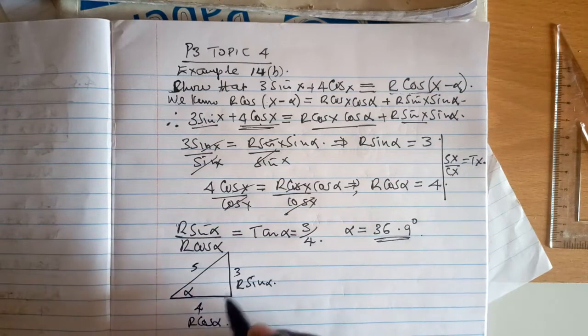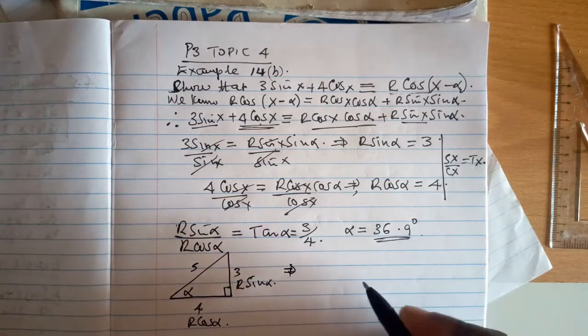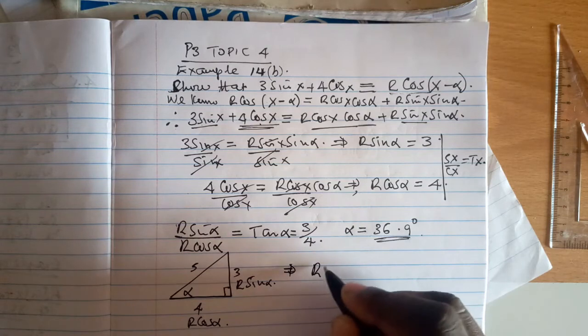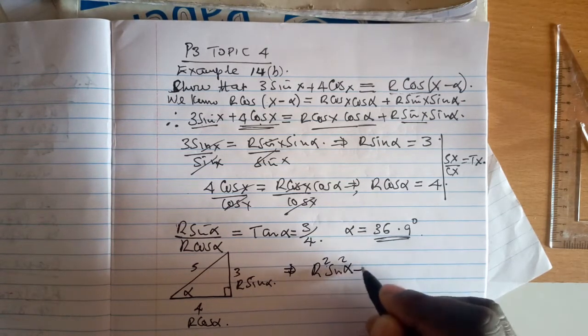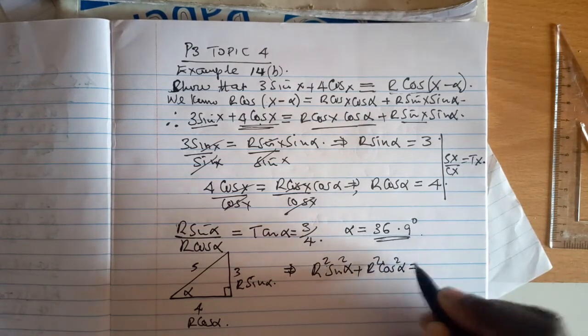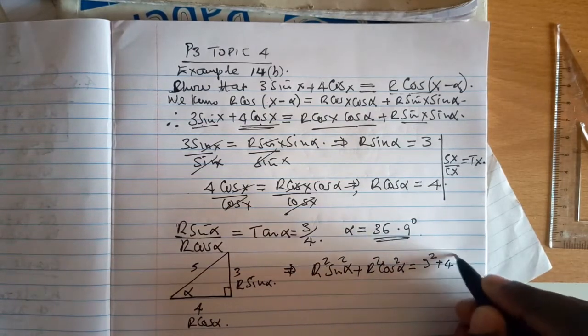There is a 90 degree angle there. Let's see. Instead of just talking of something to do with r, we have r squared sine squared alpha plus r squared cosine squared alpha is equal to 3 squared plus 4 squared.